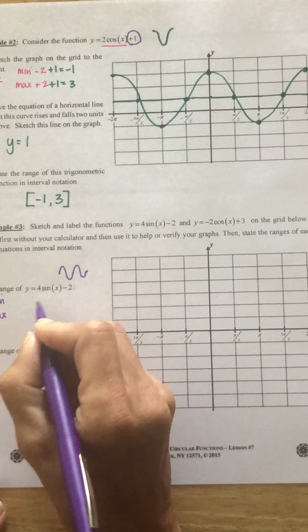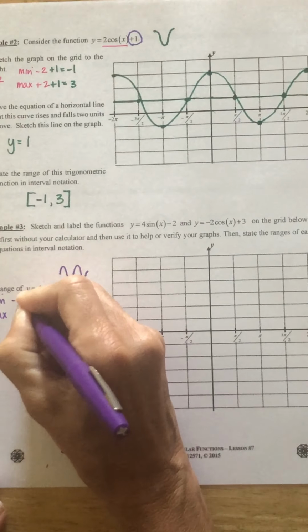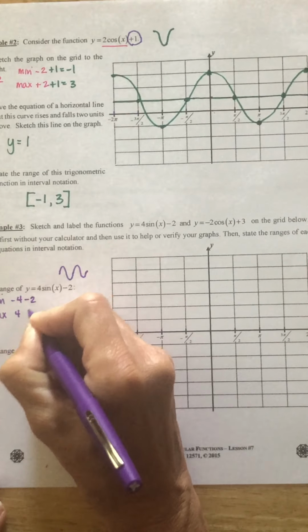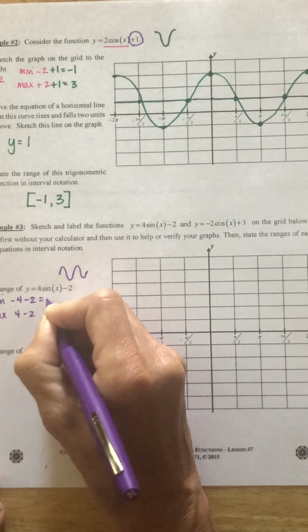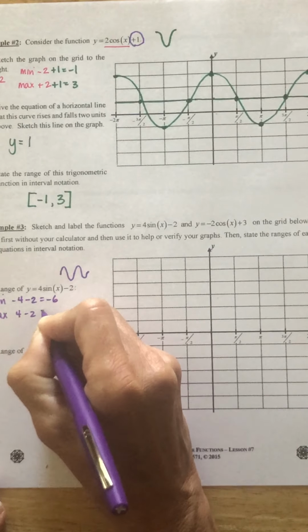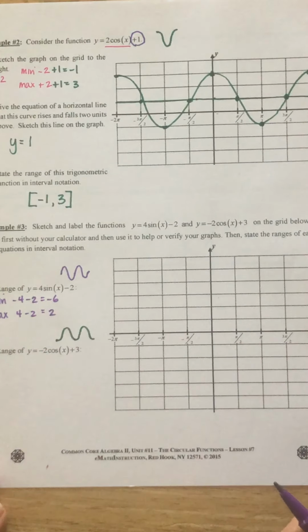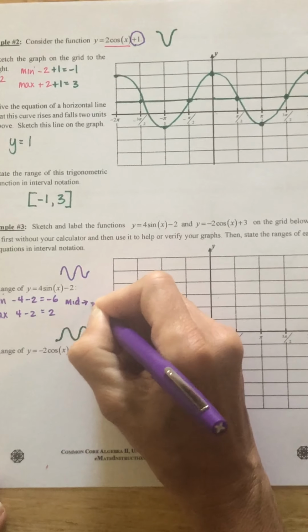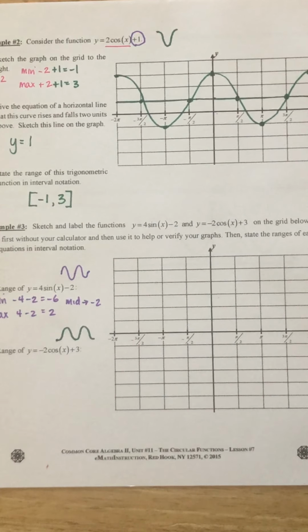All right, so originally with this 4, our min should be -4, our max should be 4. If we drop it down 2, we subtract 2 from each value. So it's going to go as low as -6 now and as high as +2. Your midline is -2. Okay, so we're going to have a midline of -2.